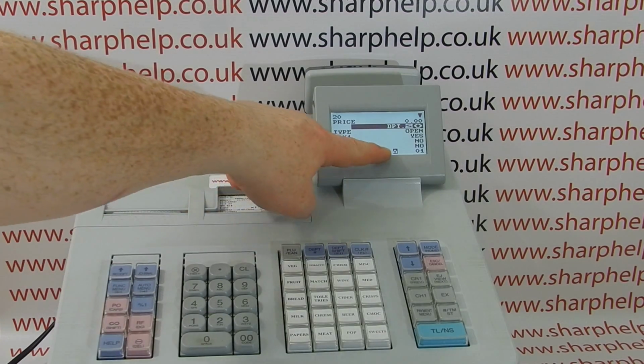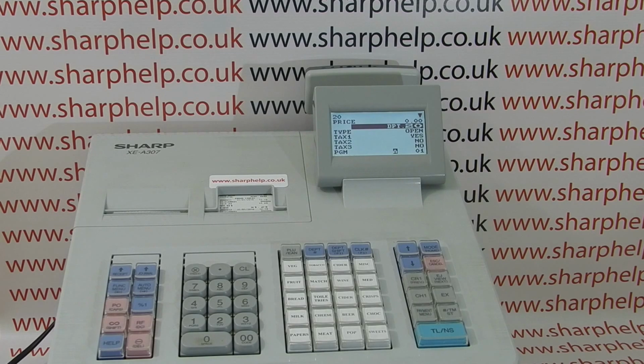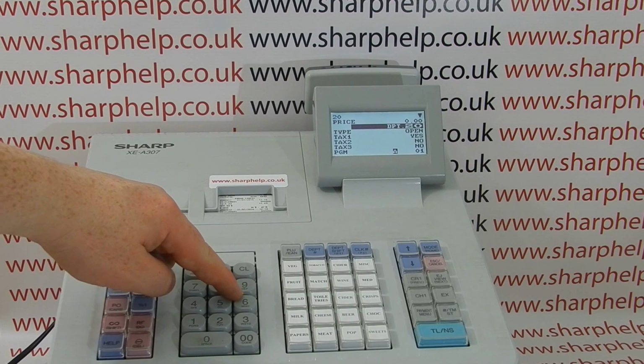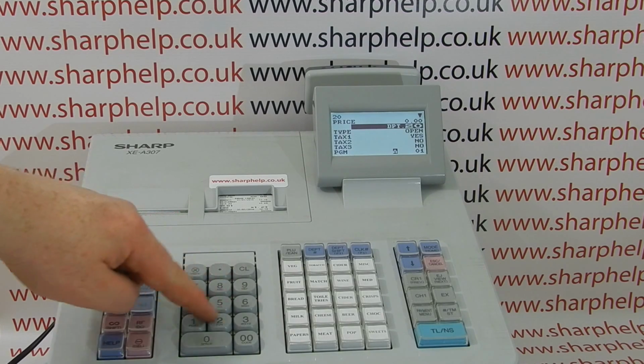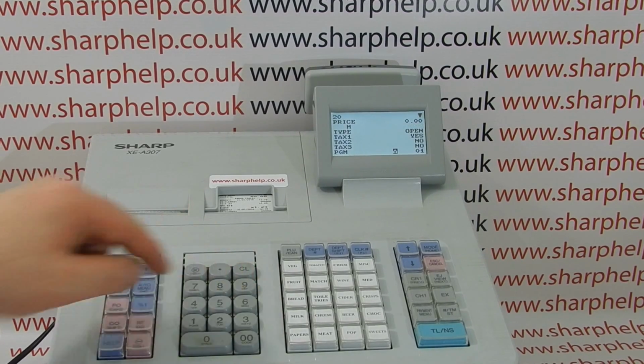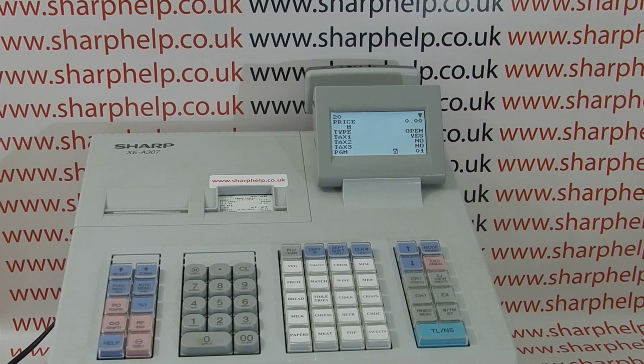So we see the A has now got a block around it, which means we're in caps lock mode, and then we can start typing in the name. So our department 20 is MISC, short for miscellaneous. So M is on here, all the letters are on the number keypad, and because there's multiple letters per button, it's a bit like the old-fashioned texting.